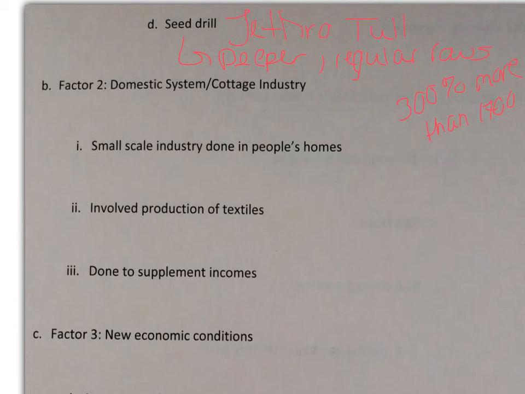The second factor that leads into the beginnings of the Industrial Revolution is something known as the domestic system or the cottage industry. So, they go hand in hand together. When we're talking about the domestic system or the cottage industry, we're talking about industry that's done on a very small scale. This is done in people's homes, hence domestic. So we're looking at people who are working in their homes.